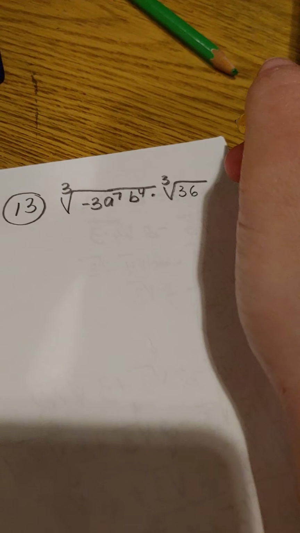Number 13. The cube root of negative 3 a to the 7th b to the 4th, times the cube root of 36 a to the 6th b to the 2nd.